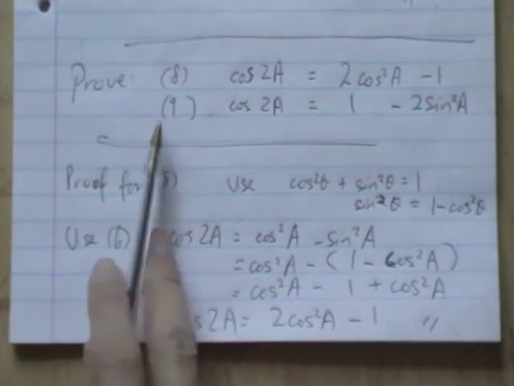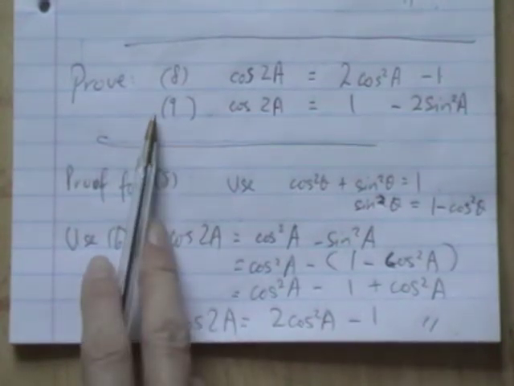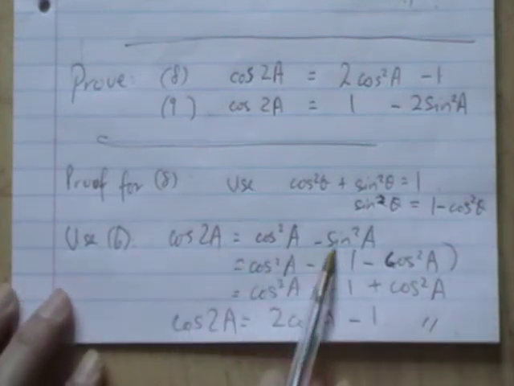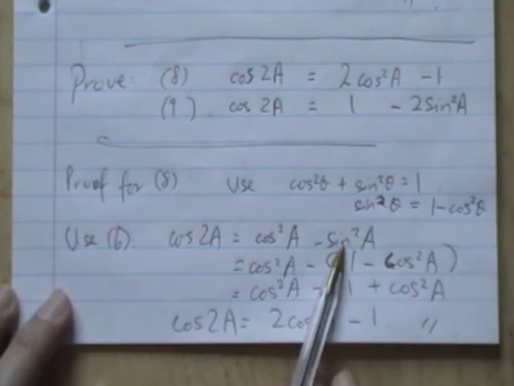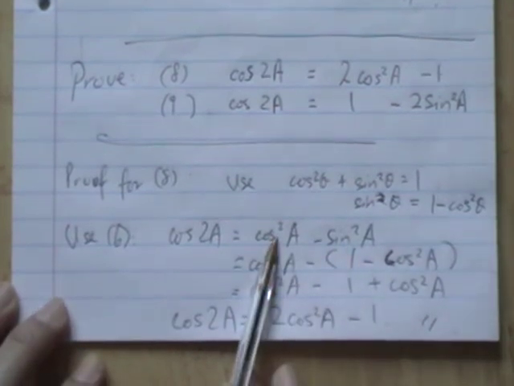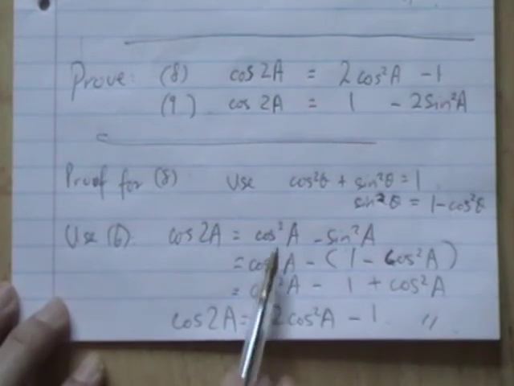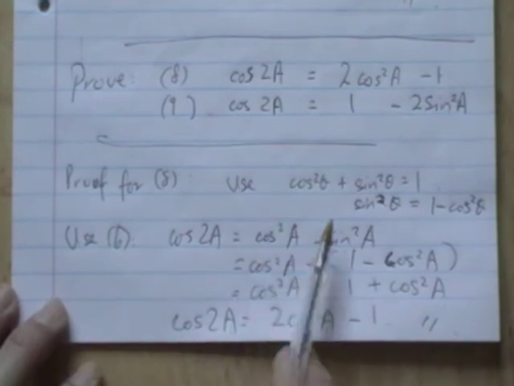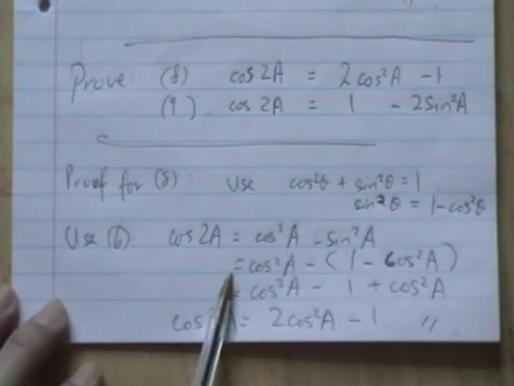Now for part 9, it's very similar to this proof, but instead of expressing sine in terms of cosine, we go back to part 6 and we express cosine squared a in terms of sine, starting from the same formula.